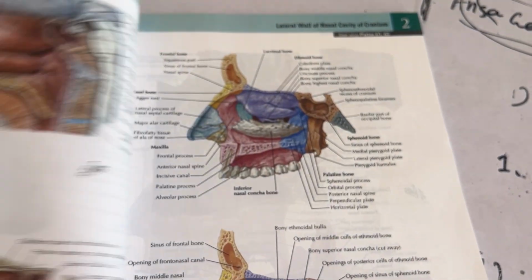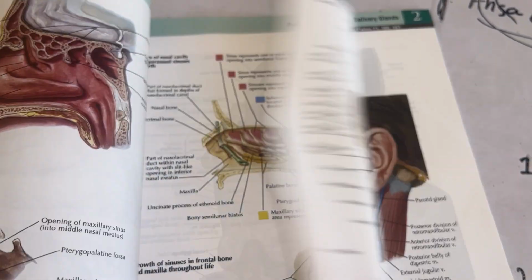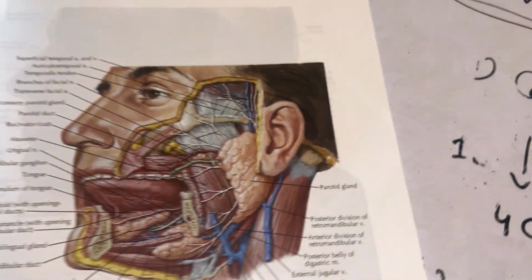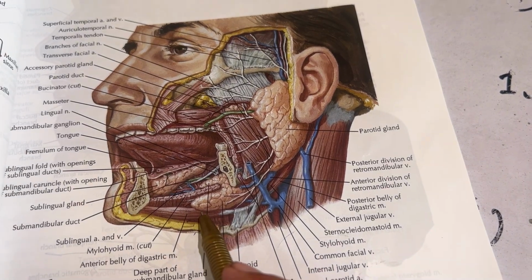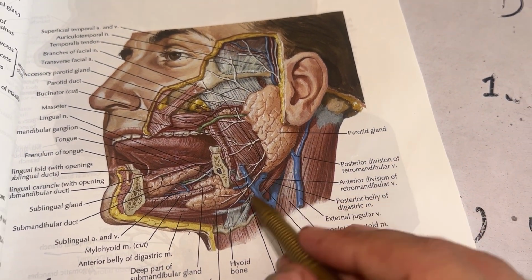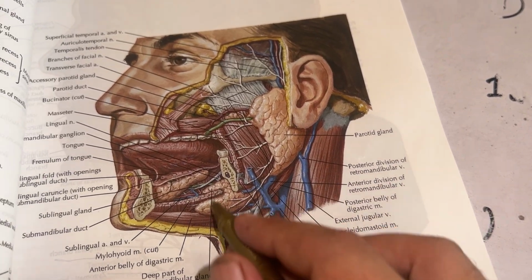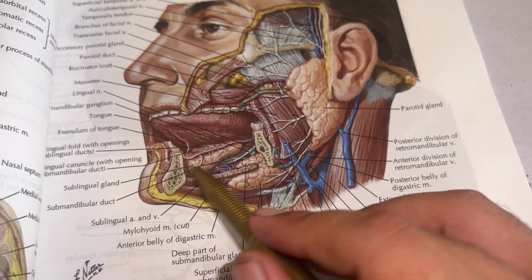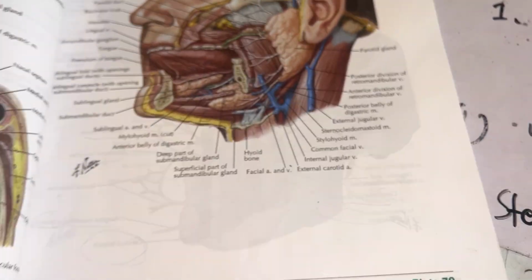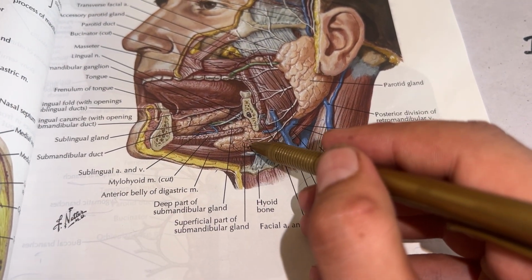As it is called the submandibular triangle, one of its contents is the submandibular gland. You can see this is the anterior belly of digastric, this is the posterior belly of digastric, and this is the cut end of the mandible bone. Below it is the submandibular triangle, and it has the submandibular gland.